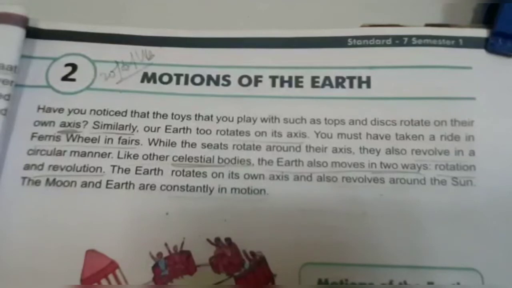Question number 10. When do sun rays fall vertical on the Tropic of Cancer? The rays of the sun fall vertically on the Tropic of Cancer on 21st June. Question 11. When do sun rays fall vertical on the Tropic of Capricorn? The rays of the sun fall vertically on the Tropic of Capricorn on 22nd December.